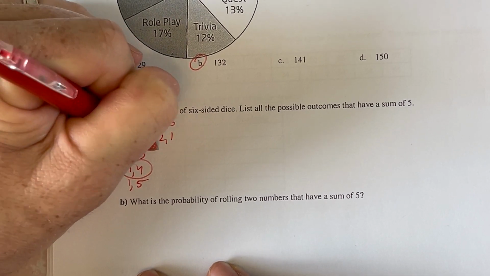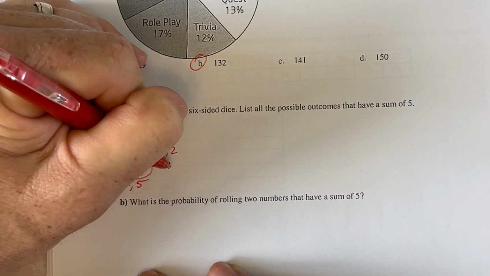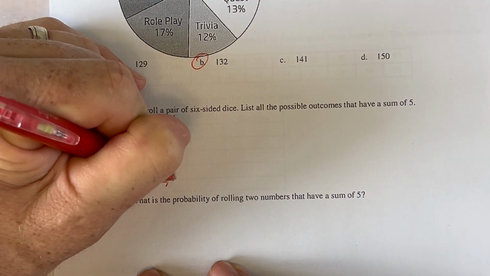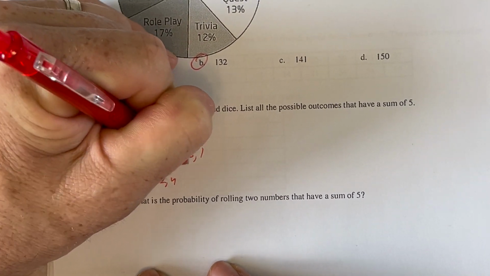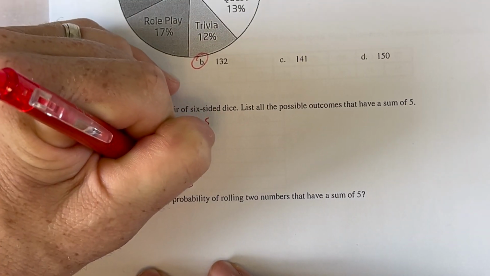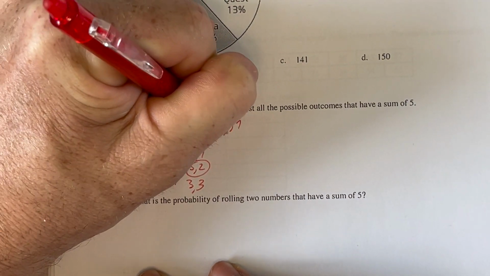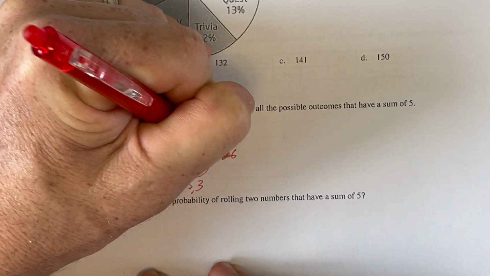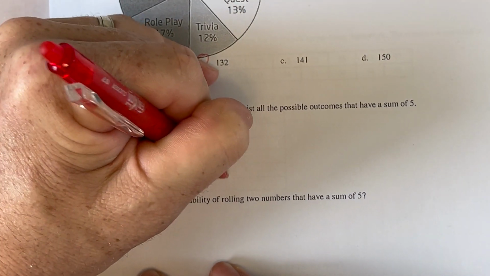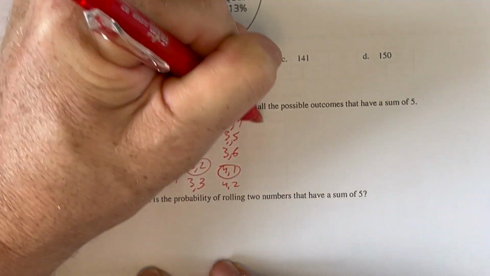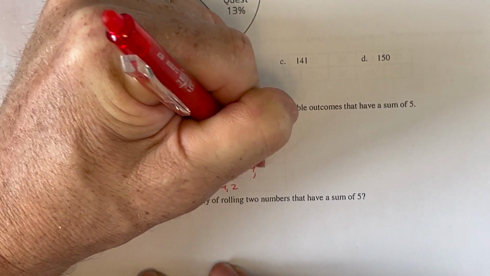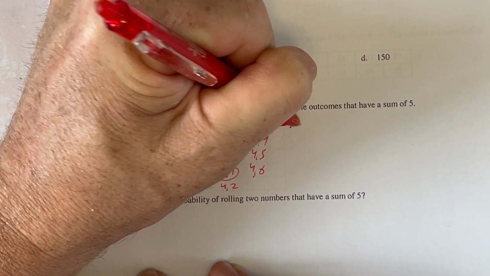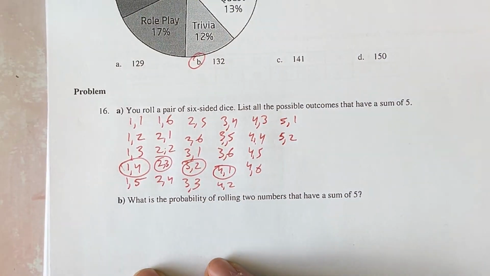So 2 and 1. 2 and 2. 2 and 3. Yep. 2 and 4. 2 and 5, 2 and 6, 3 and 1, 3 and 2, yep, 3 and 3, 3 and 4, 3 and 5, 3 and 6, 4 and 1, yep, 4 and 2, 4 and 3, 4 and 4, 4 and 5, 4 and 6, 5 and 1, 5 and 2, and then none of the rest will have it.